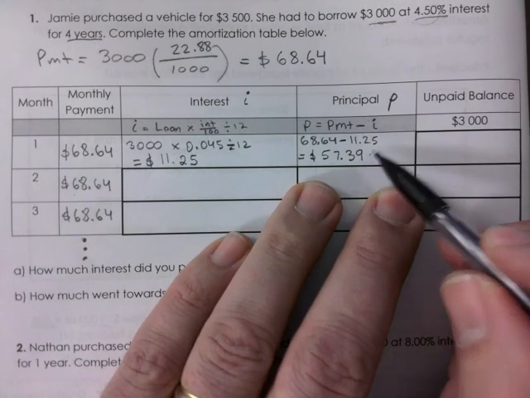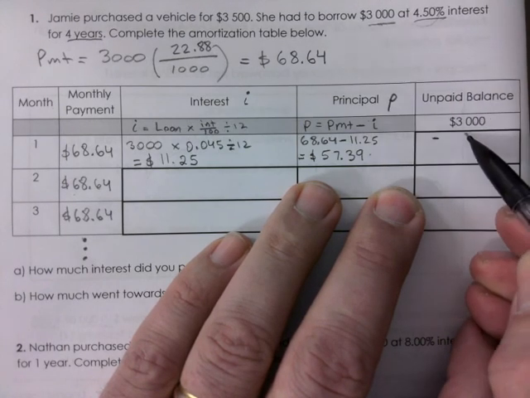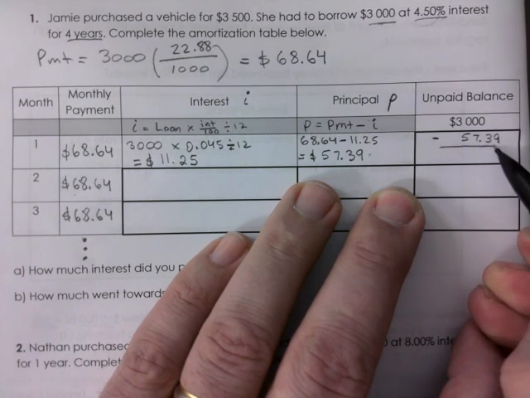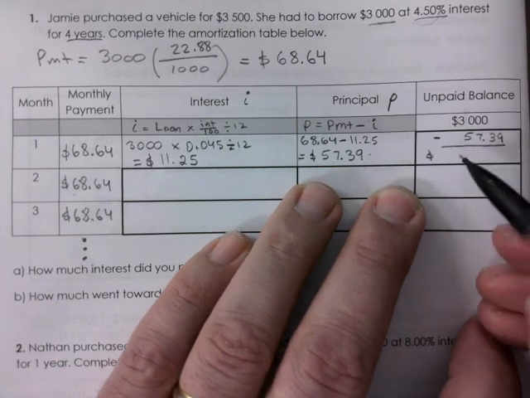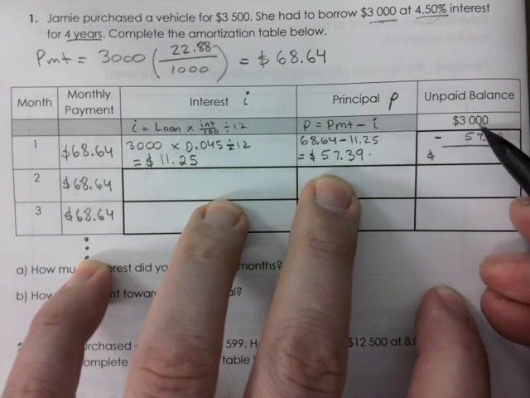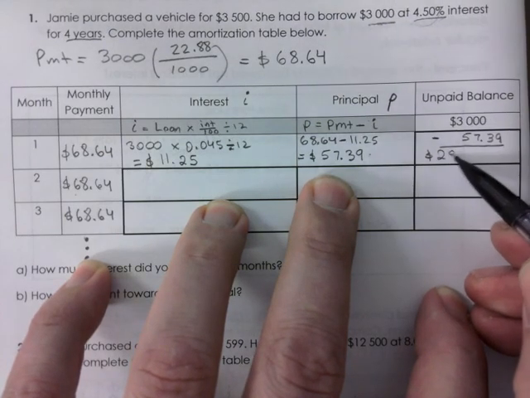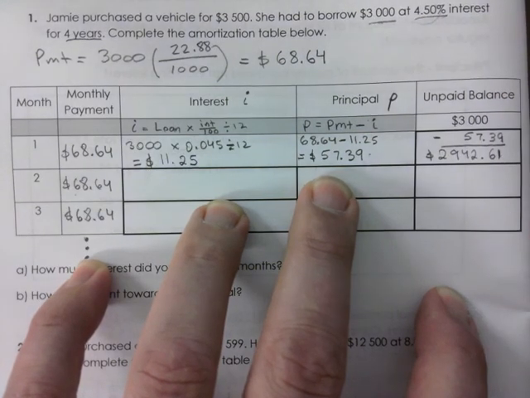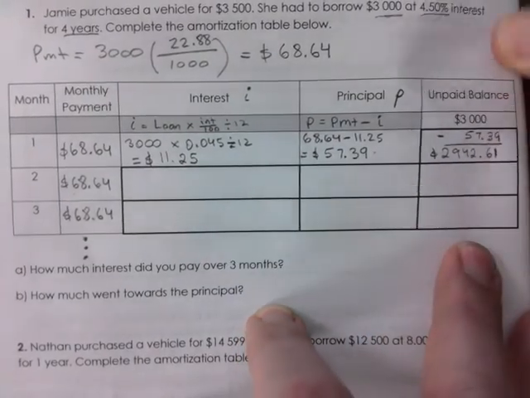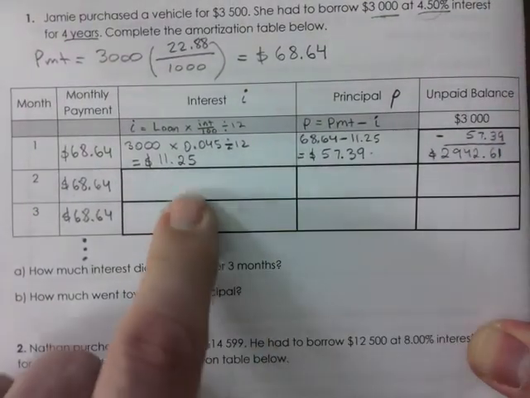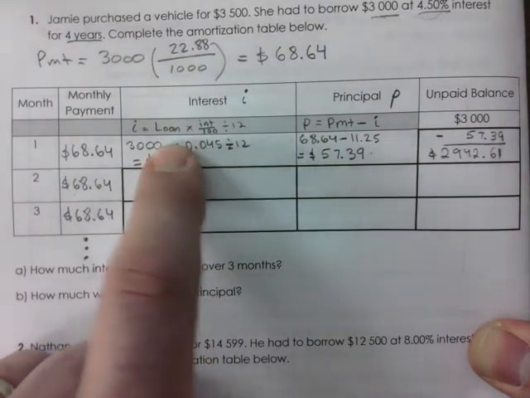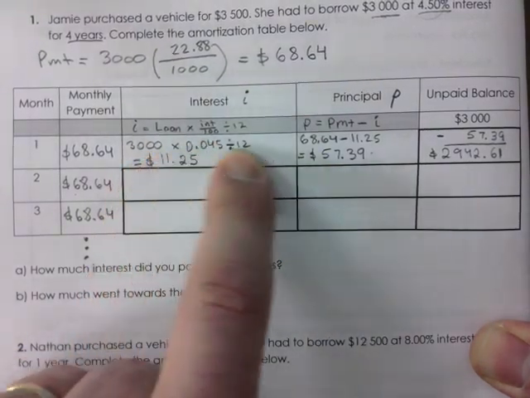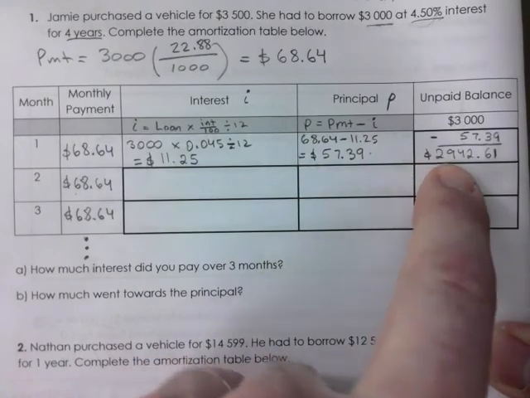And the principal, folks, takes your unpaid balance down. So we go minus. Let's get this line down before the snowblower tunes me out. So we subtract that, and you get 2,942.61. Rounding is very, very important to get right. The only time you need to really worry about it is right here. This is where your rounding can get everything wrong. If you calculate this and you don't round properly, it's going to carry over everywhere.